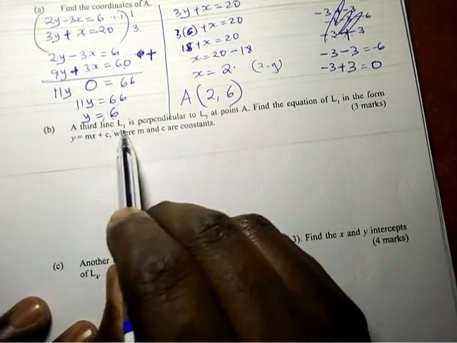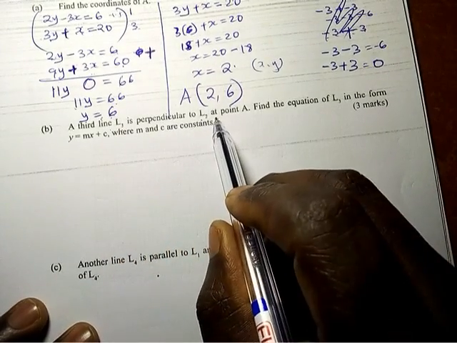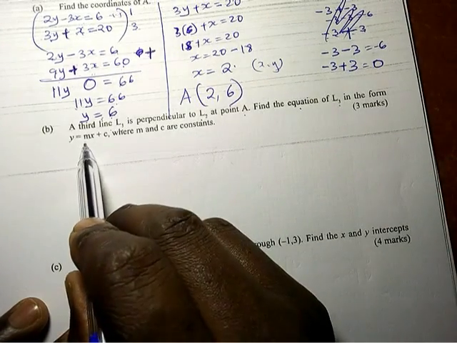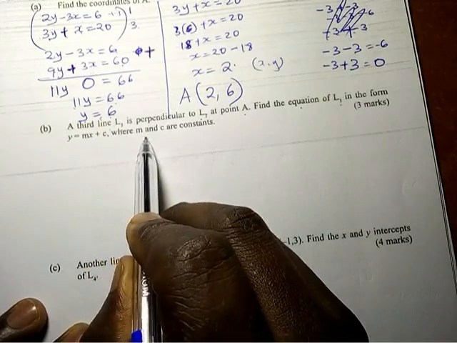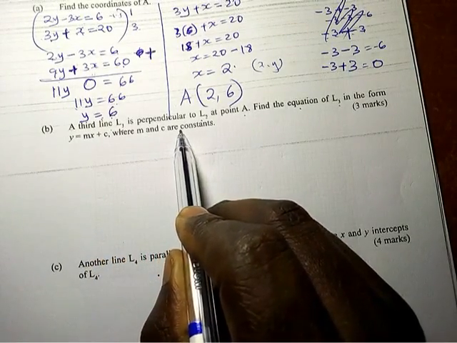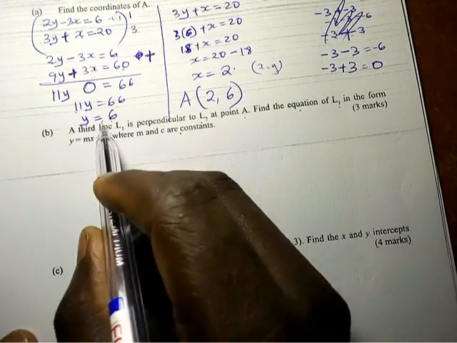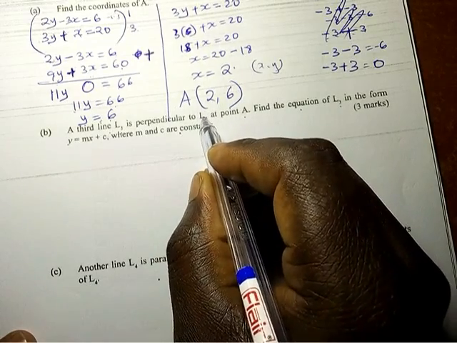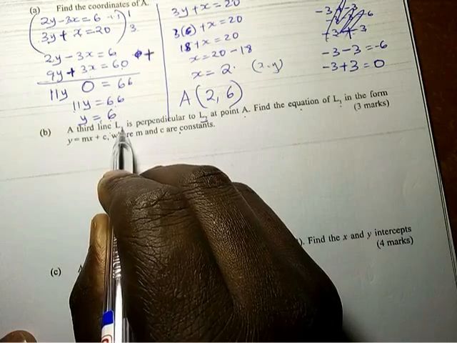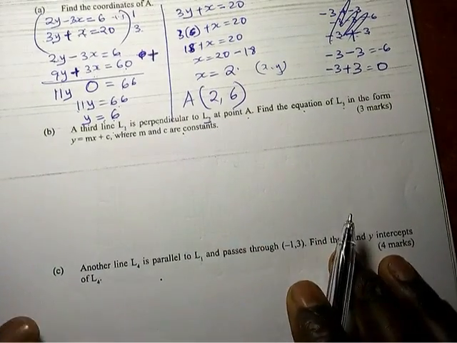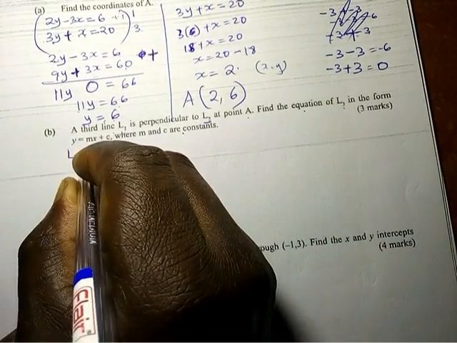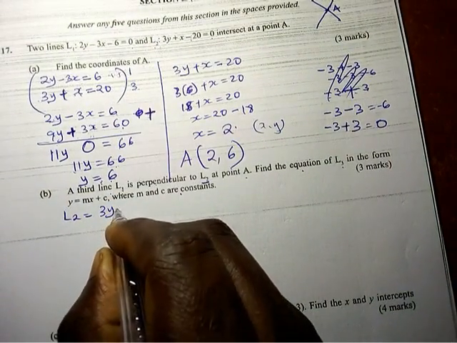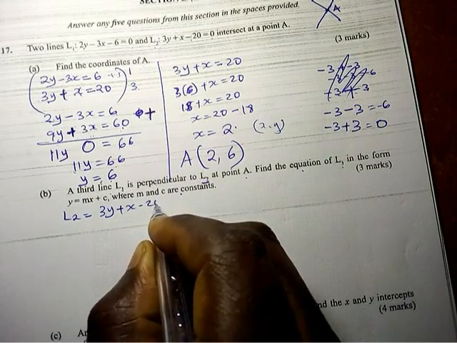A third line L3 is perpendicular to line 2 at a point A. Find the equation of line 3 in the form y equals mx plus c, where m and c are constants. So first, we need to get the gradient of line 2. Once we know the gradient of line 2, we will know the gradient of line 3 because they are perpendicular. So the L2 equation is 3y plus x minus 20.